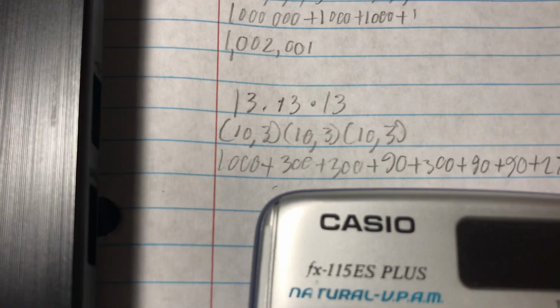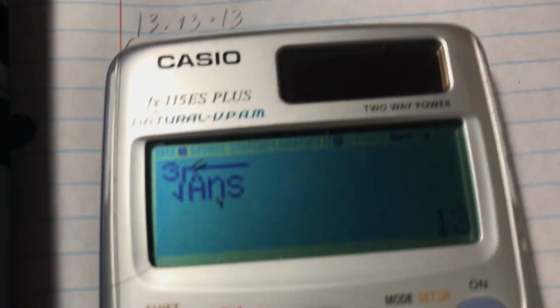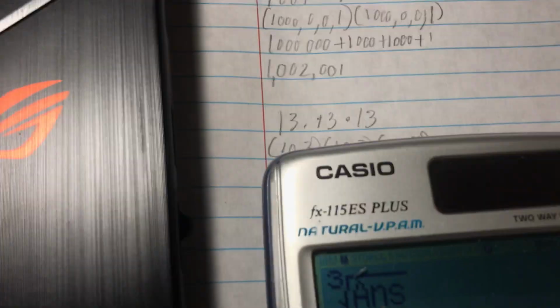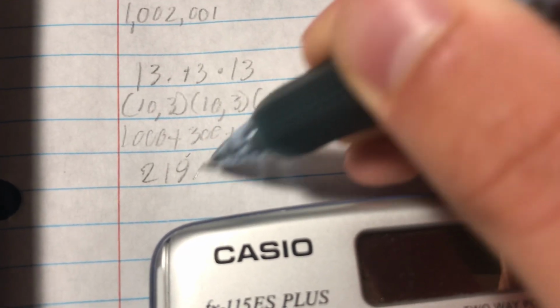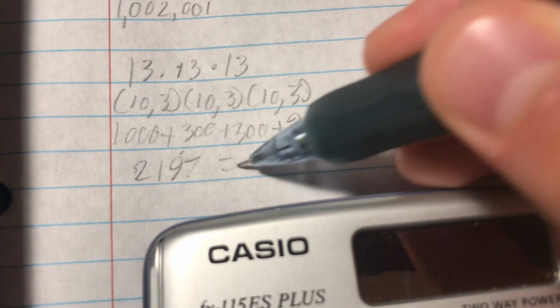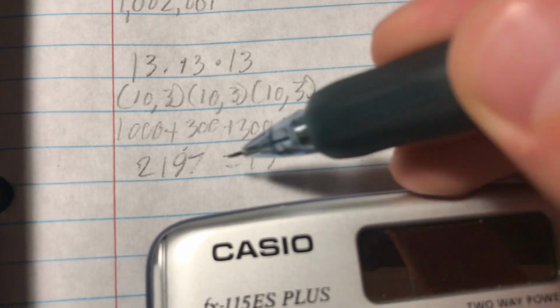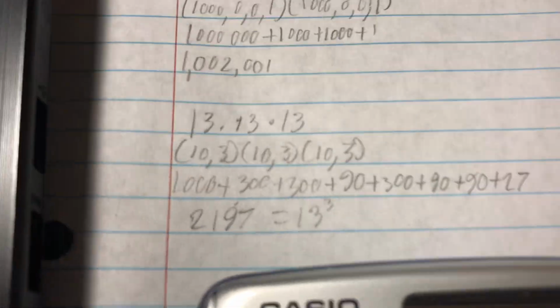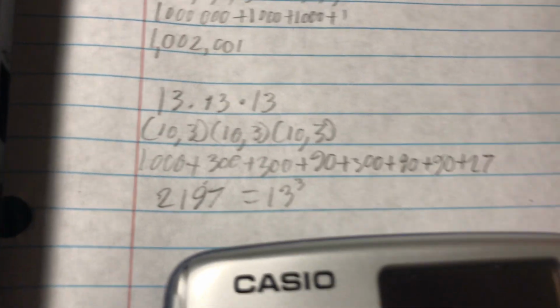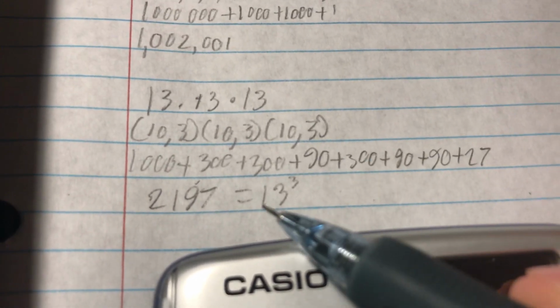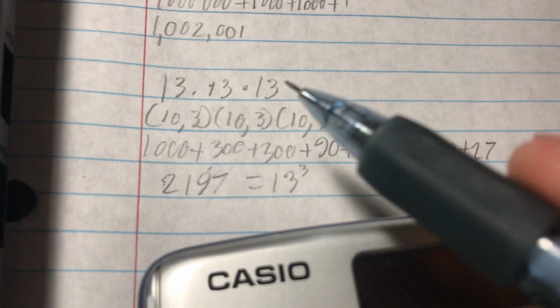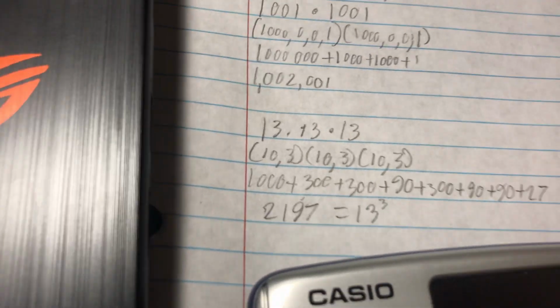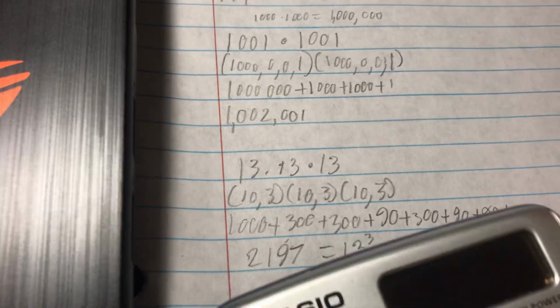You're going to figure out that 13 times 13 times 13 equals what we got, 2197, wasn't it? So all this added together equals 2197. So that means 13 cubed equals 2197. And this is an easy way to figure this out. Now, I'm not sure how the next thing I'm about to show you works for cube roots, but it'd probably just be a more complicated process.